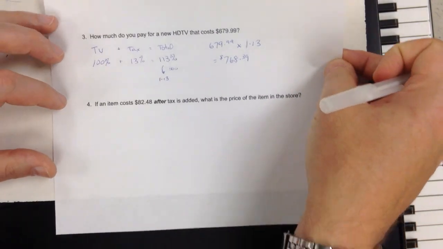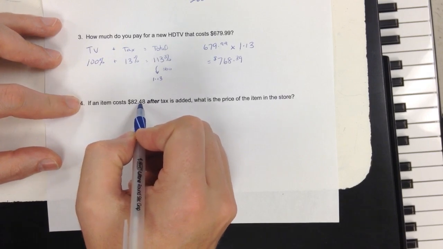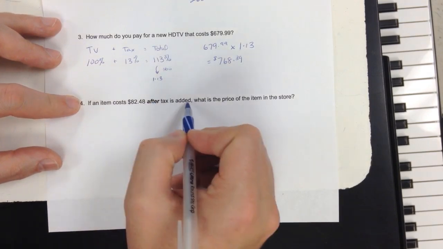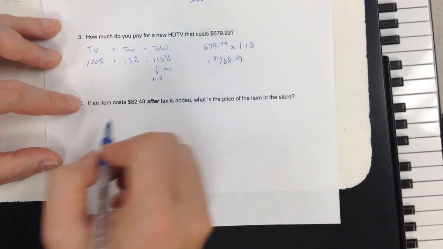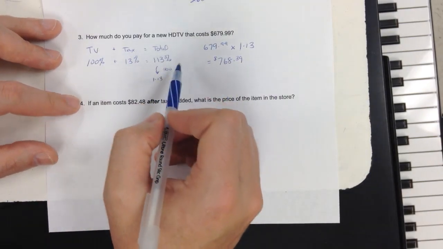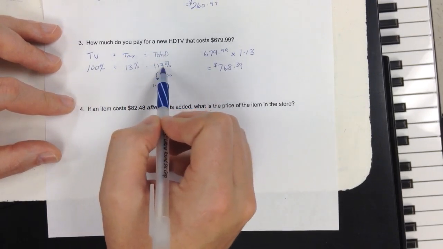The last one here is kind of working backwards a little bit. If I bought something and it was $82.48 after tax was added, what was the actual price of the item? Okay. So we're going to use this idea of the total being 113%. Okay.